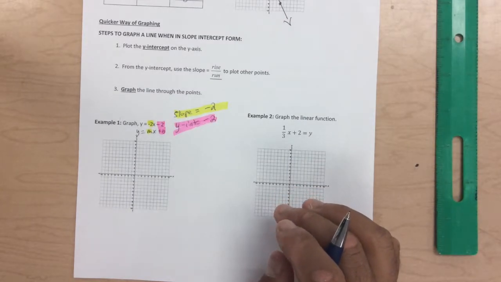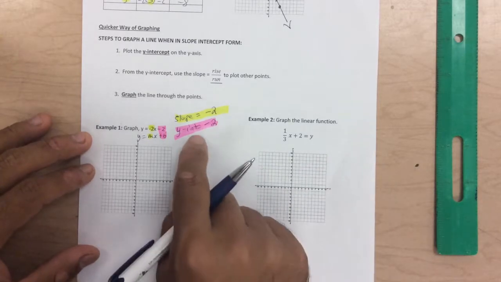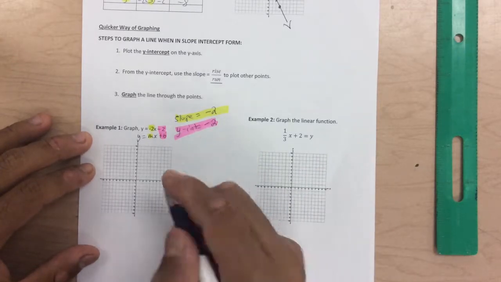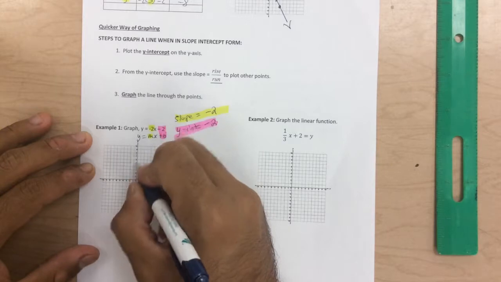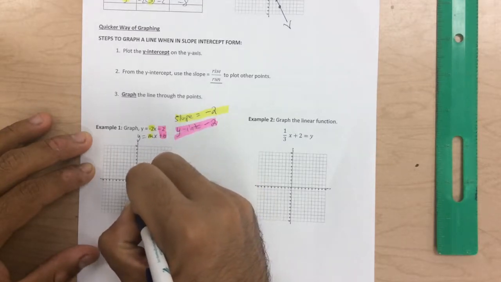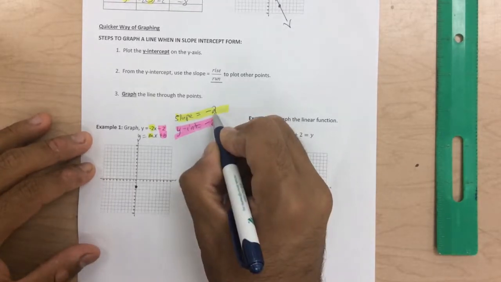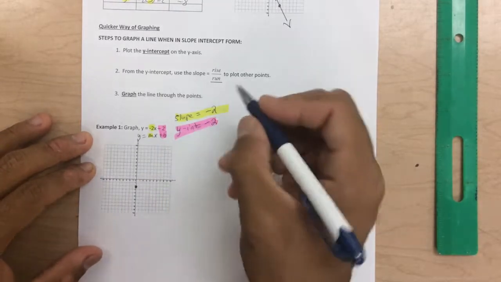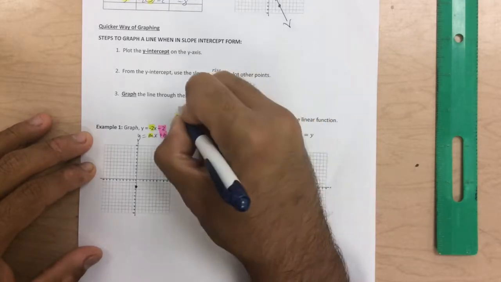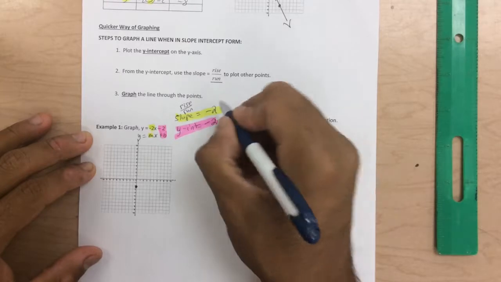So now that I have the slope and the y-intercept, I can start. So step 1, so I can graph, is plot -2 for the y-intercept. Well, we know the y-intercept is on the y-axis, so just look at where -2 is on the y-axis, which is right there. Now you're going to take your slope and apply it to it. Well, remember that the slope is just the rise over the run. So that means it has to be a fraction.